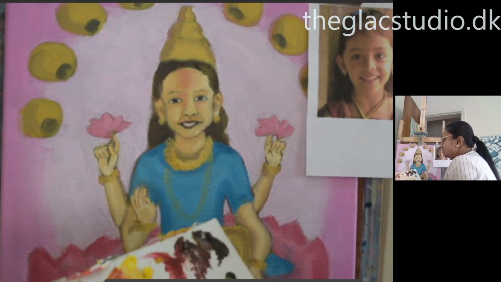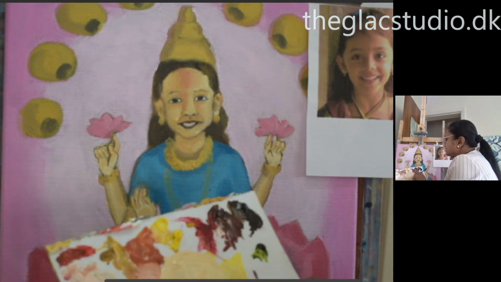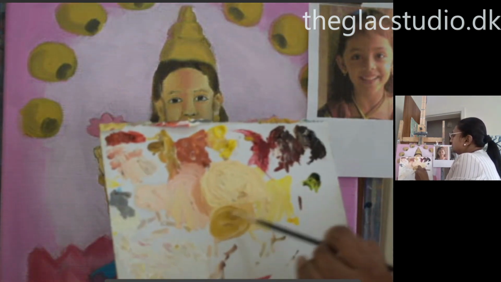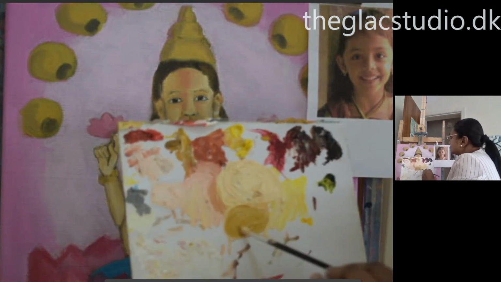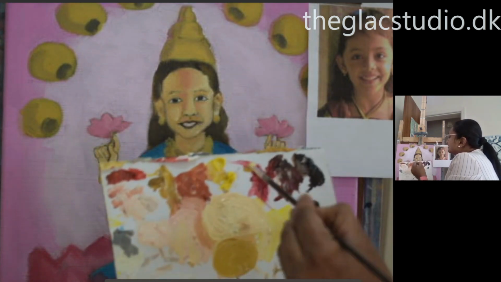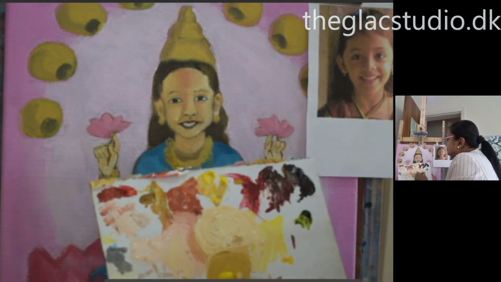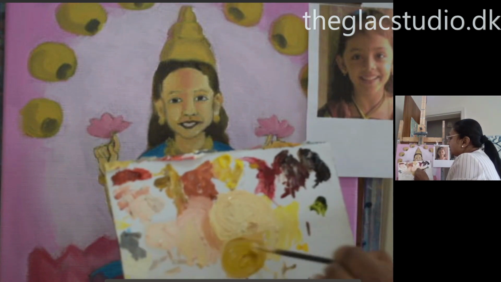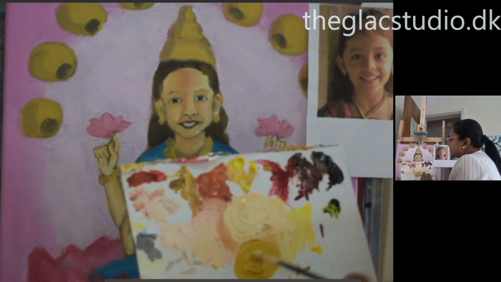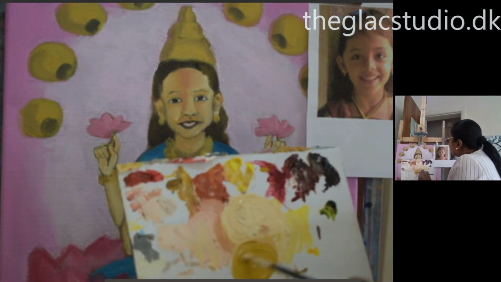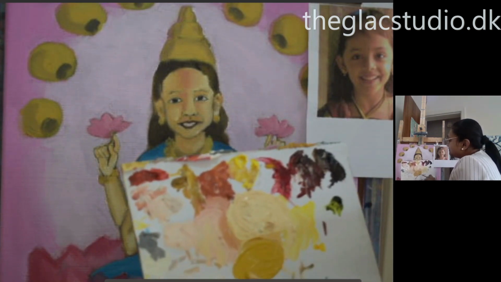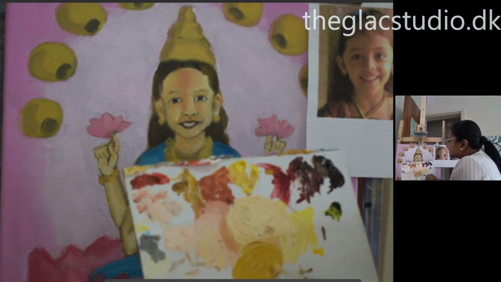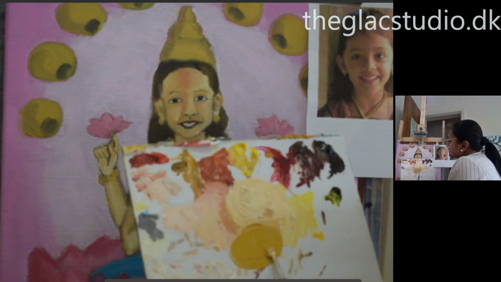I'm taking yellow ochre and permanent yellow. Boldly taking a lot of it, as I can see that there will be a need of it for this color tonality. Yes, this is coming out well.